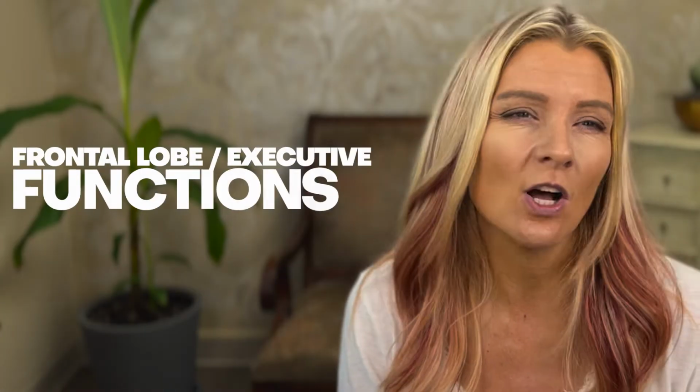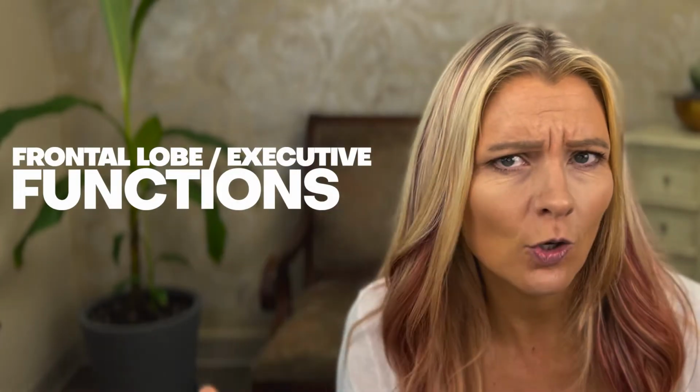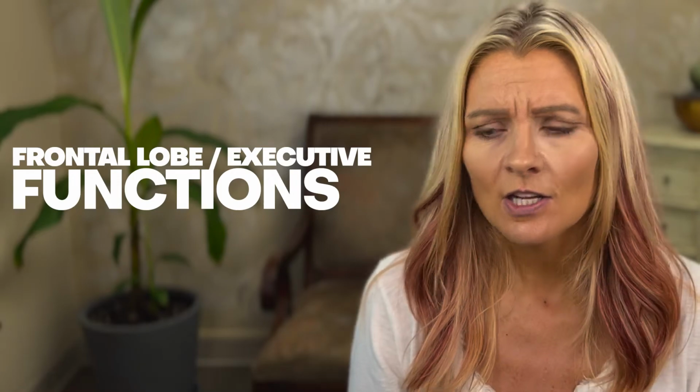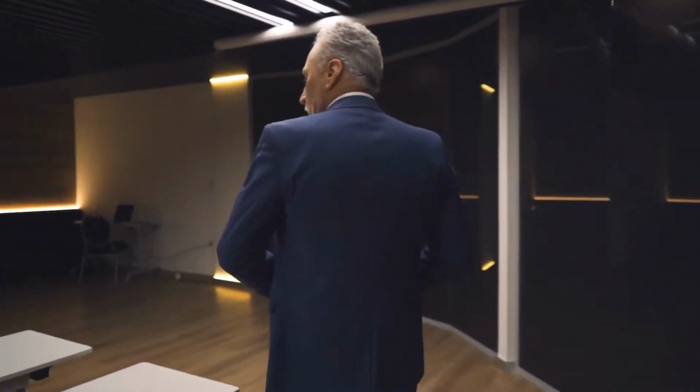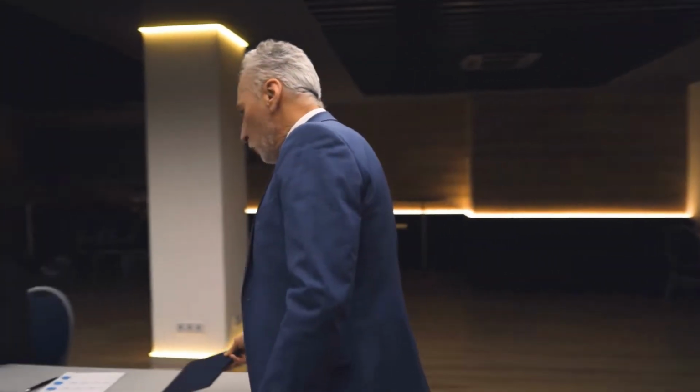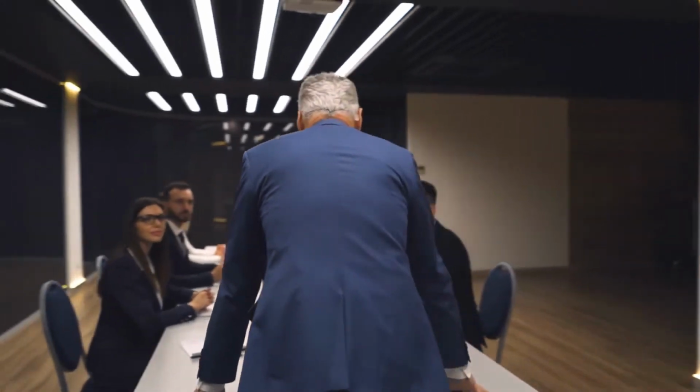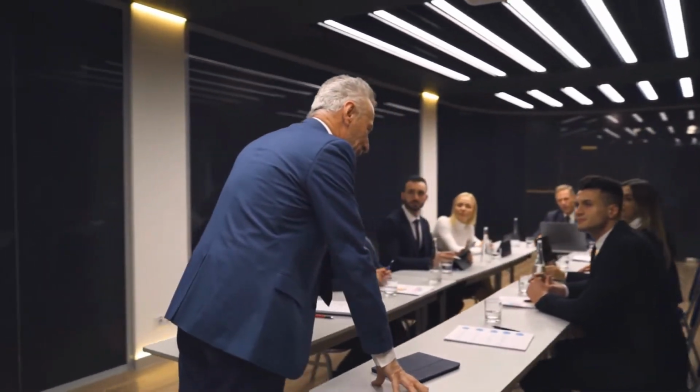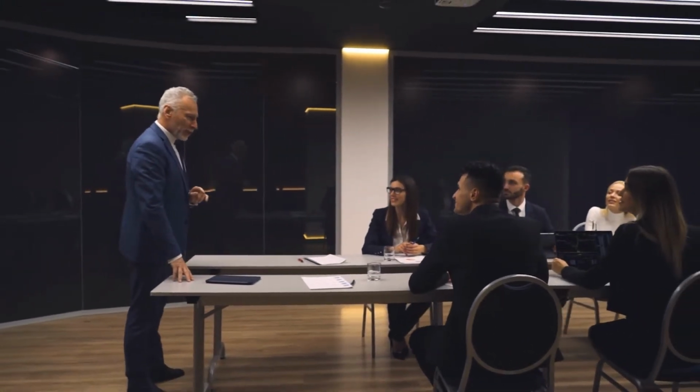Finally, we'll talk about this all-important area of frontal lobe or executive functions. Well, who's the executive? The boss, the CEO, the manager, and what do they do? Well, theoretically, the important things. So planning, organizing, problem solving, multitasking, all these more complicated domains of brain functioning that we use in our daily lives. There are some changes associated with normal aging.